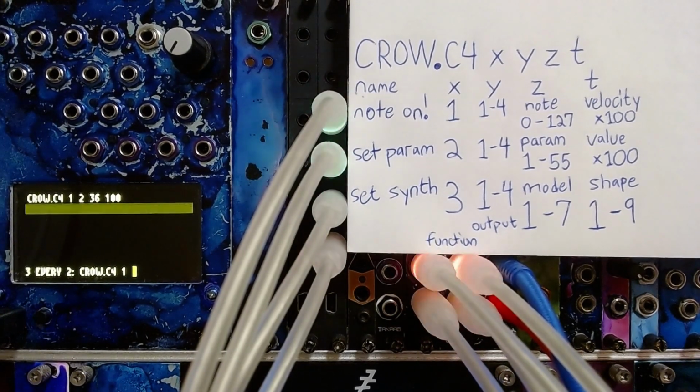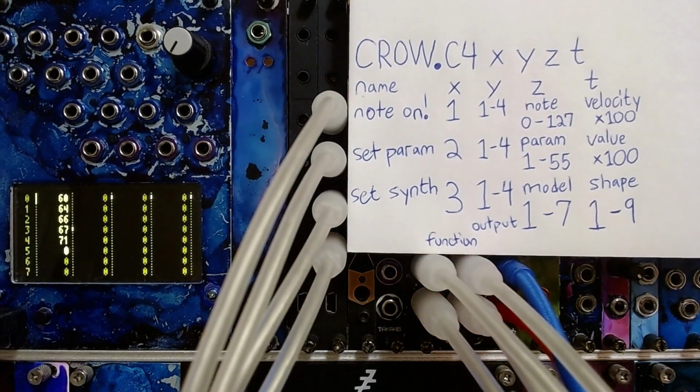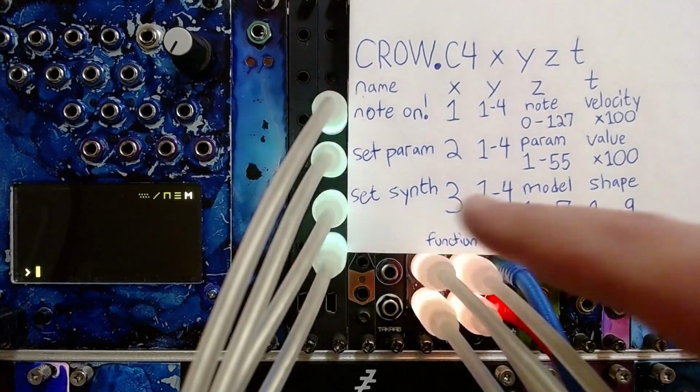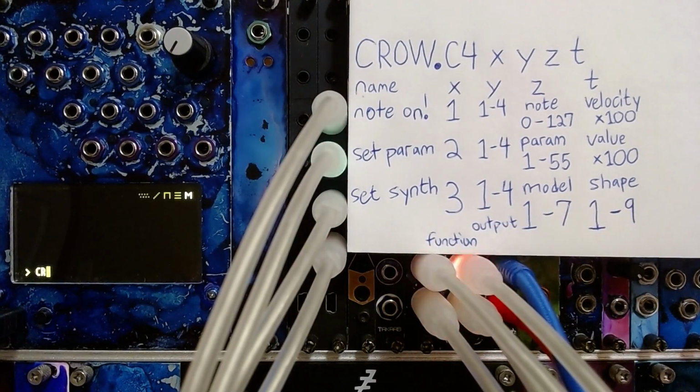Let's trigger a note on output 4. 96, say. Hit high. Let's use our last function here, set synth, crow C4. If we want to set the synth, we want to set output 4 to a noise model. Let's turn this into a snare, and we can set whatever shape we want. So let's just use the first one, linear.